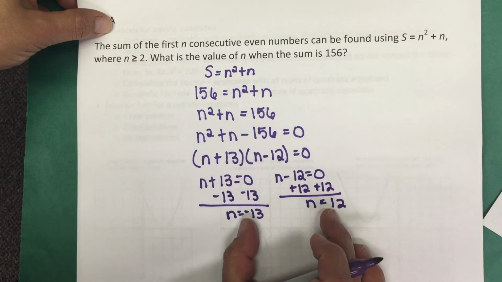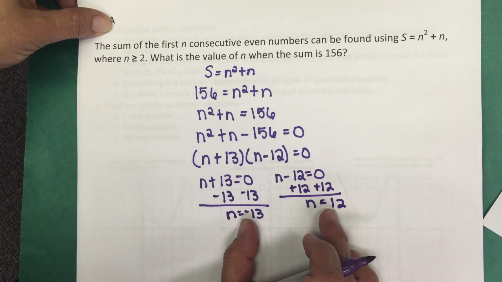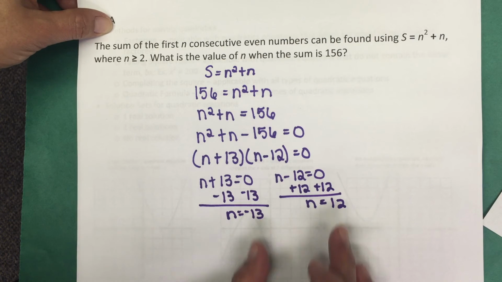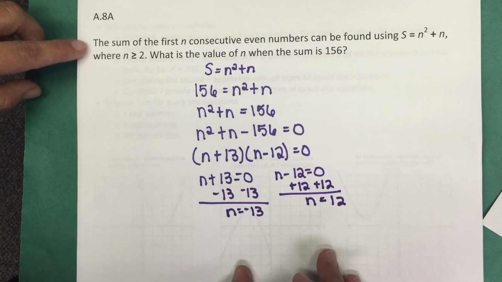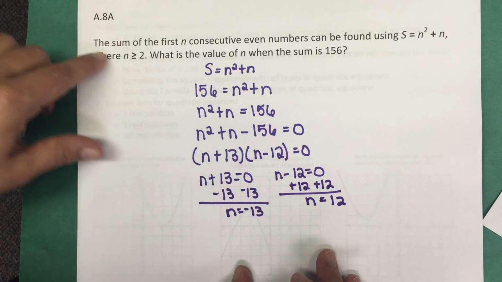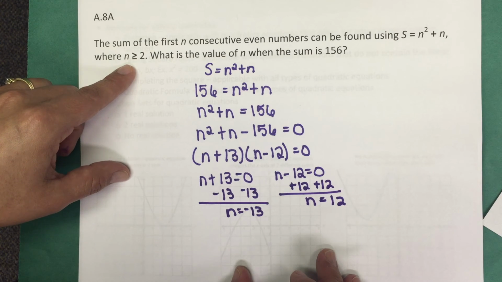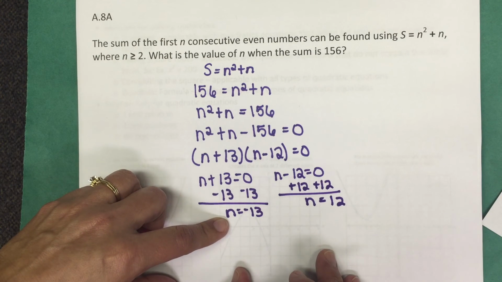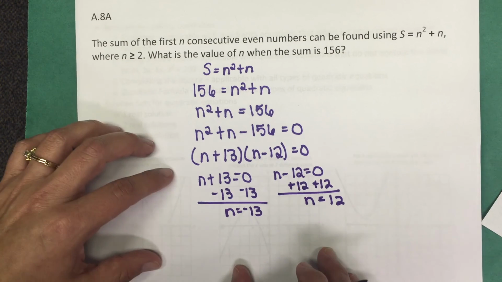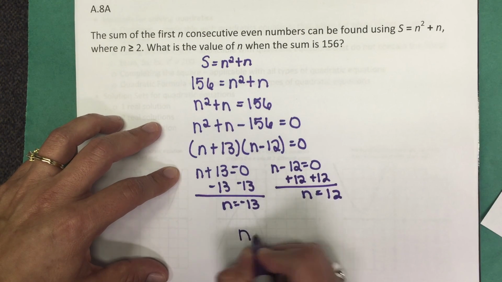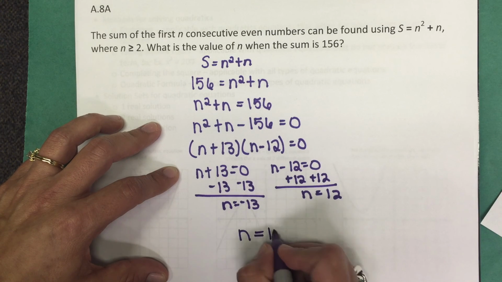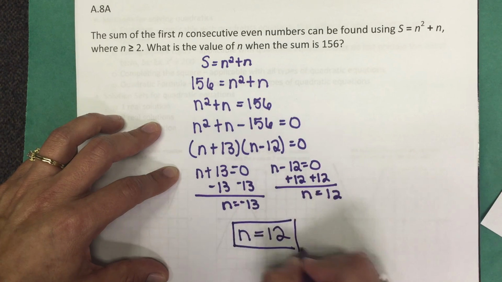So two different answers here. Are they both the answers that we need? Well, if we go back to the problem, it says that n has to be greater than or equal to 2. So negative 13 is not greater than or equal to 2. So we're going to disregard that answer. So the answer for this problem is that n equals 12.